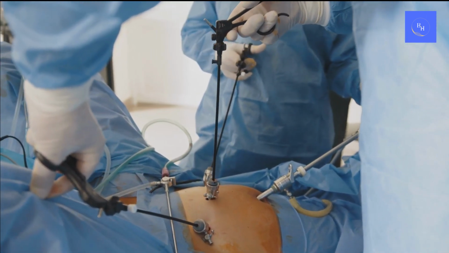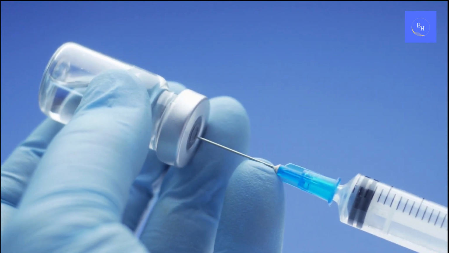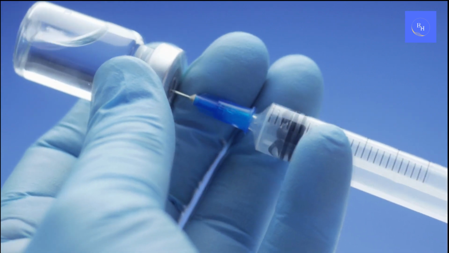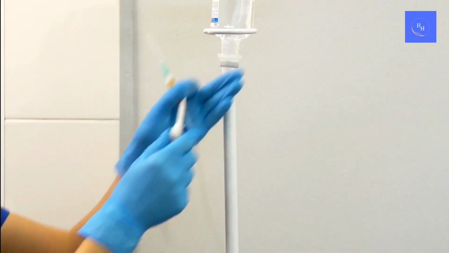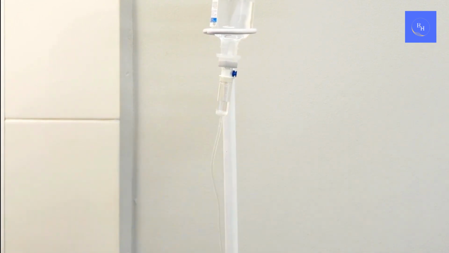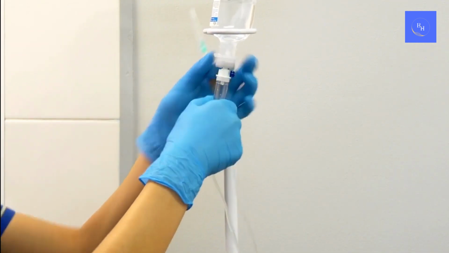Treatment options. 1. Antibiotics. The cornerstone of PID treatment involves antibiotics to target the bacteria causing the infection. Initially, broad-spectrum antibiotics that cover a range of potential pathogens are often prescribed. As soon as the specific organism causing the infection is identified, if possible, antibiotics may be adjusted accordingly.